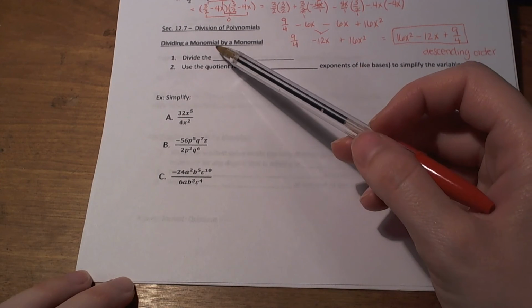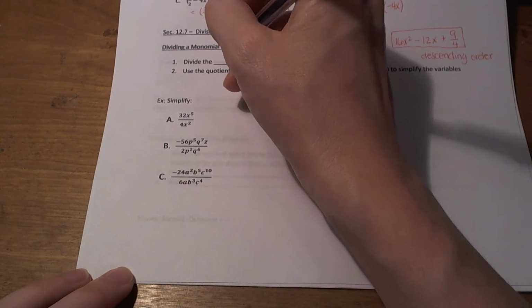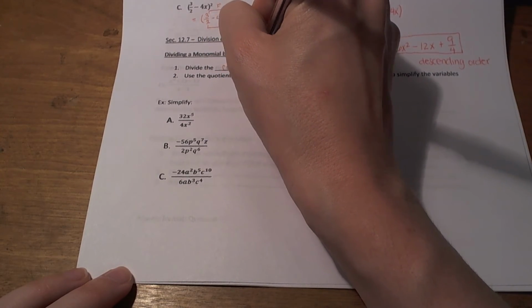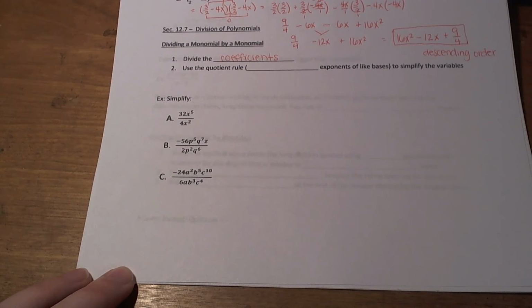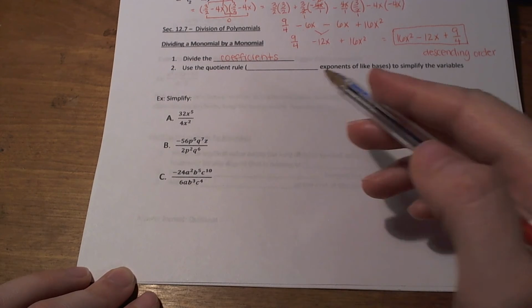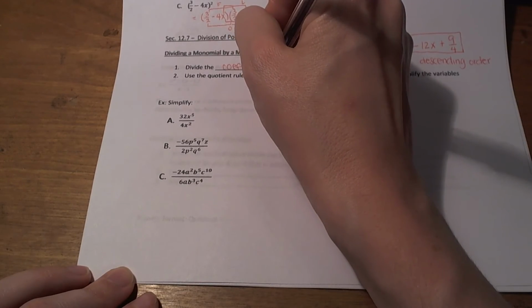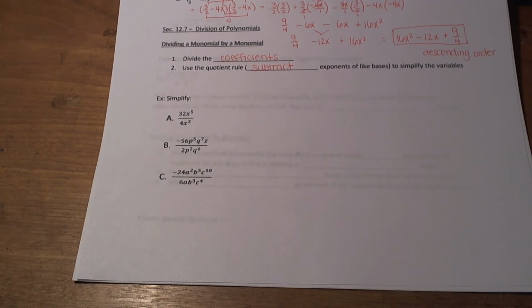So dividing a monomial by a monomial, single term by a single term, is at step number 1 you're going to divide the coefficients. Remember, those are the numbers in front of the variables. Step 2, use the quotient rule, which means you will subtract exponents of like bases to simplify the variables.